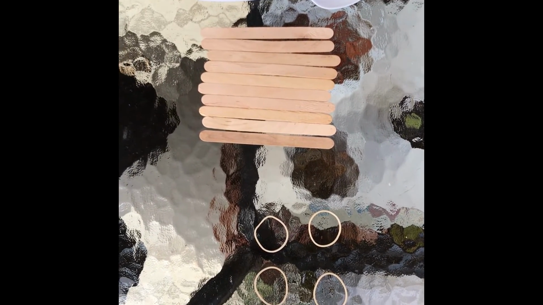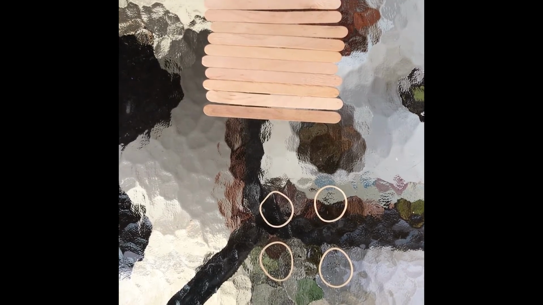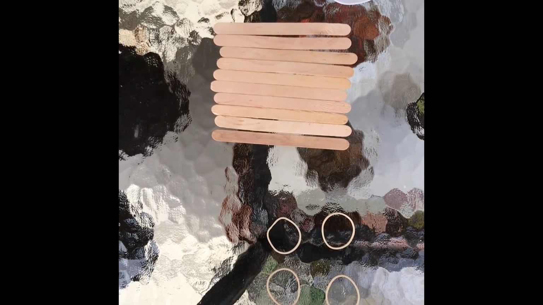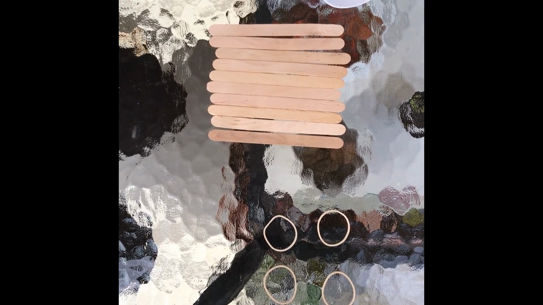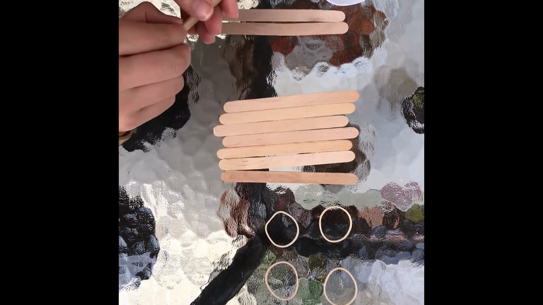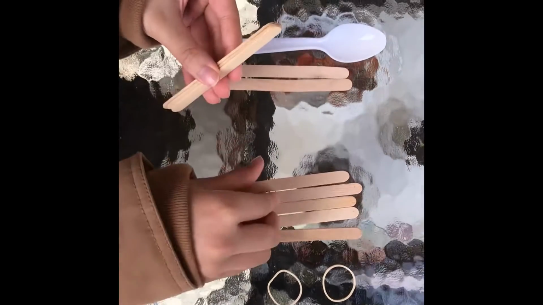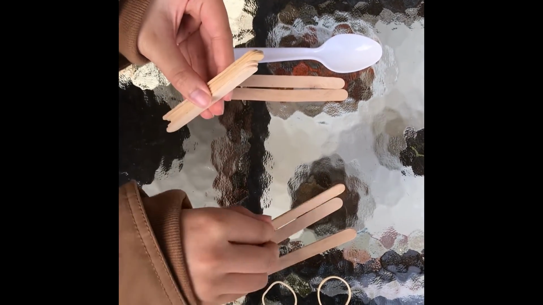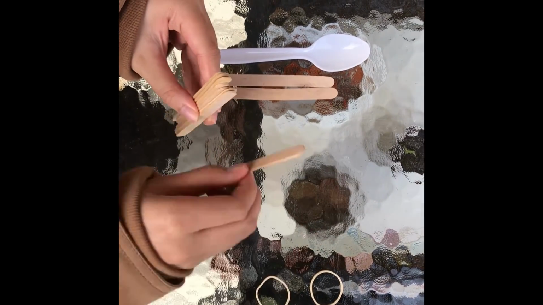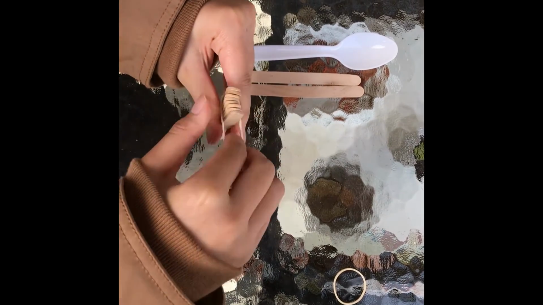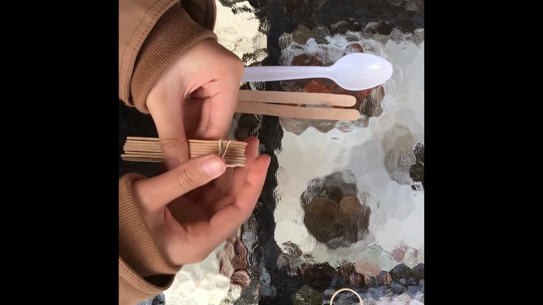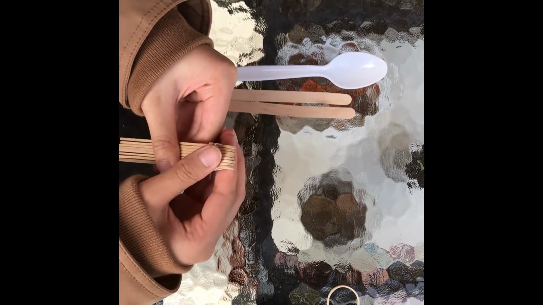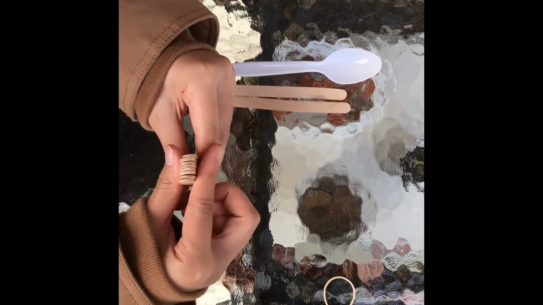Hi guys, today we'll be making a catapult. First, you need 10 popsicle sticks, 4 rubber bands, and 1 spoon. First, you need to stack 8 of the popsicle sticks on top of one another. Then you need to tie the ends tightly together with a rubber band. Then you do the same on the other end.